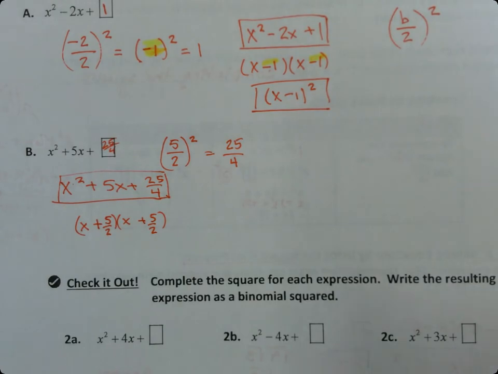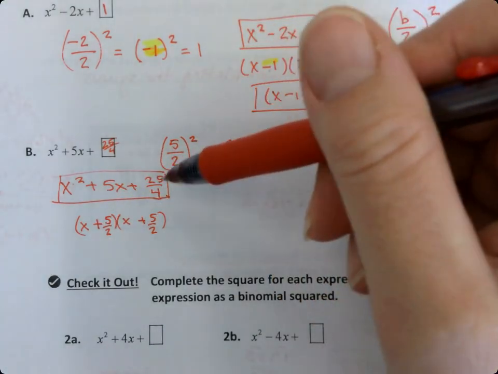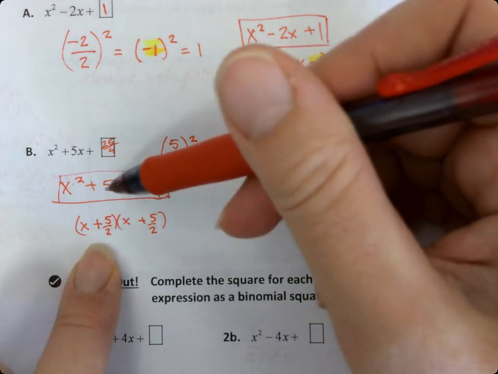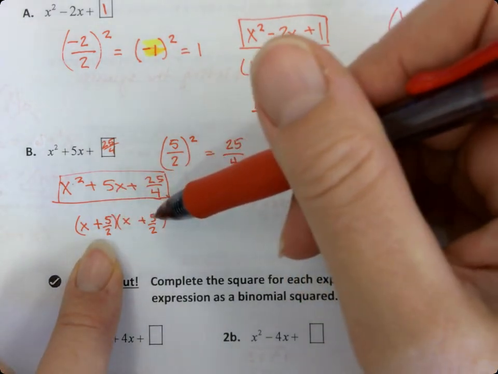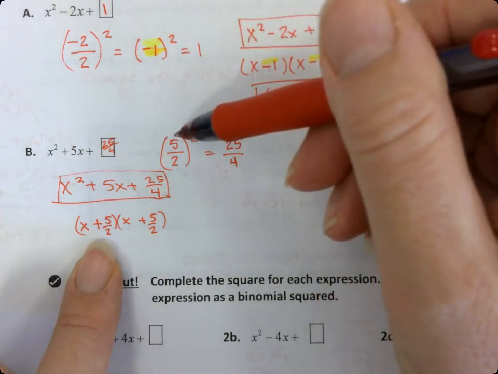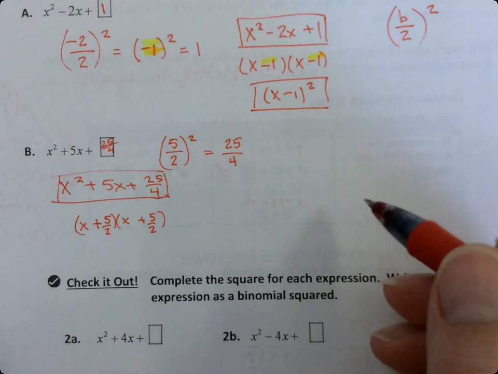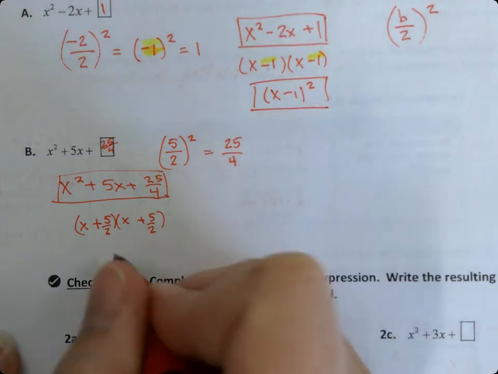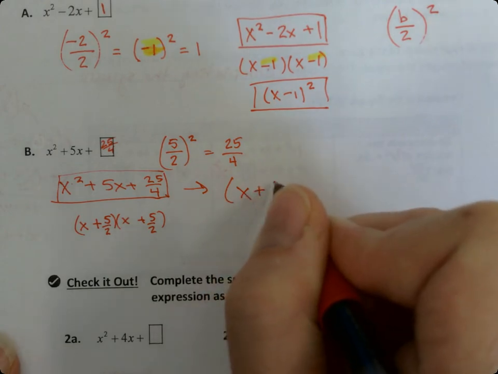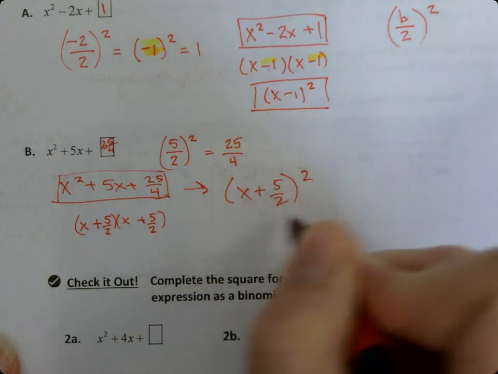Now, if you think about that, yes, 5 halves times 5 halves, 25 fourths. 5 halves plus 5 halves is 5. Isn't that like 2.5 and 2.5? So whatever number I square helps me with my factor. Okay, so write this as a binomial. Your second part would be x plus 5 halves quantity squared.